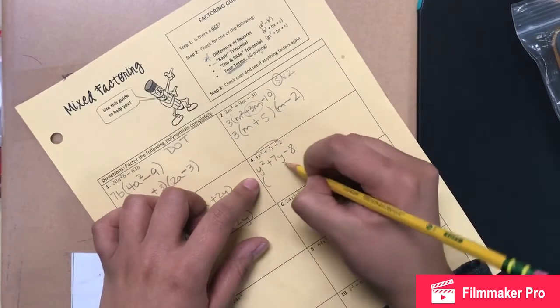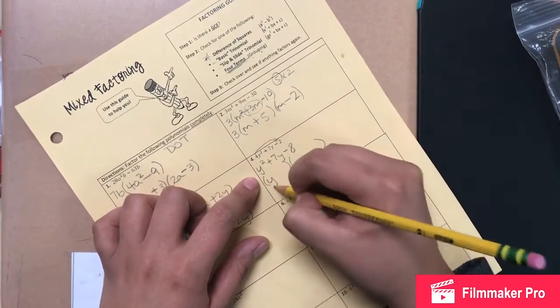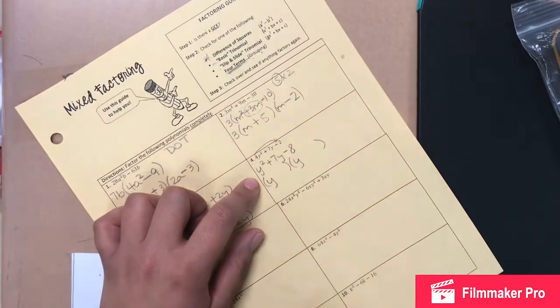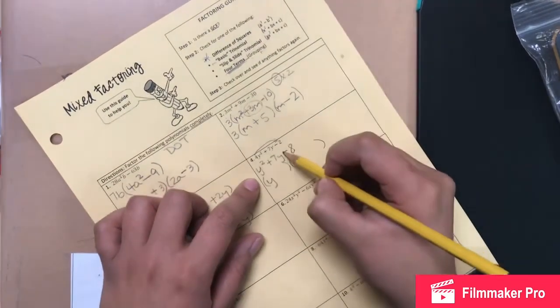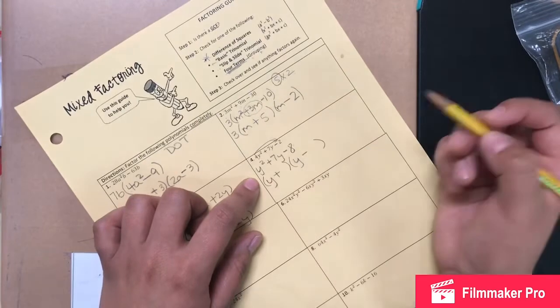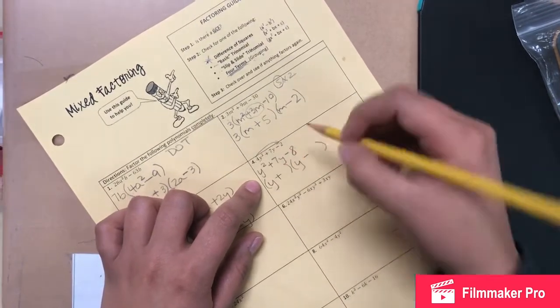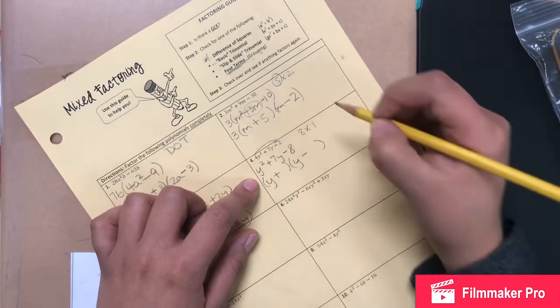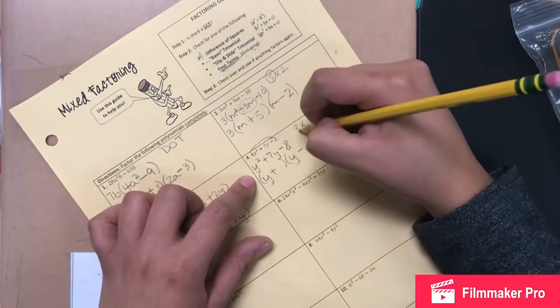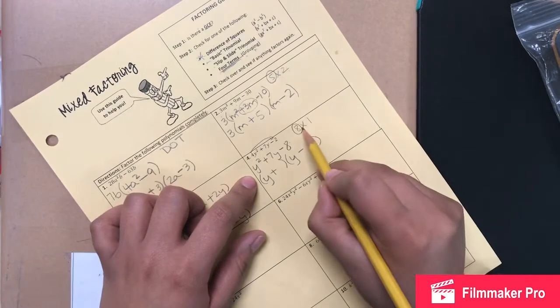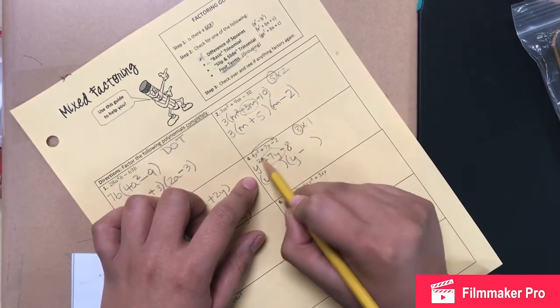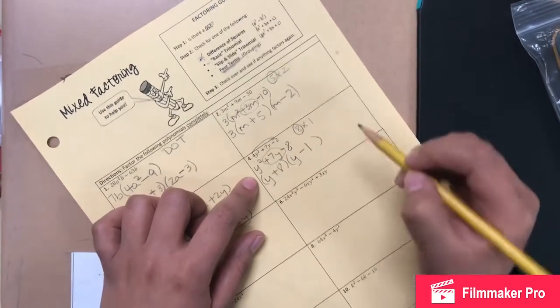So I'm going to break this up into 2 binomials. y squared times y is y squared. Since c is negative, one's going to be positive, one's going to be negative. What multiplies to get 8 but subtracts to get 7? The 2 numbers that come to mind are 8 and 1. Since 8 is the larger number, I'm going to put it with the sign that b is. So 8 is going to be positive and 1 is going to be negative.